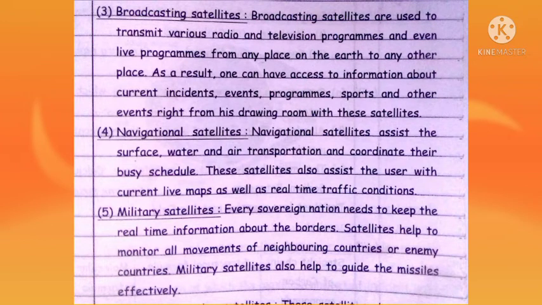Fourth, navigational satellites. Navigational satellites assist the surface, water, and air transportation and coordinate their busy schedules. These satellites also assist the user with current live maps as well as real-time traffic conditions.